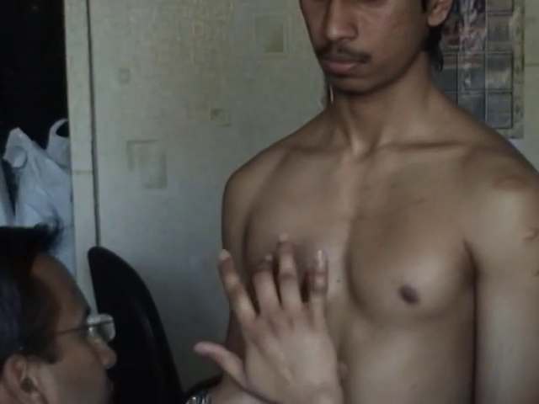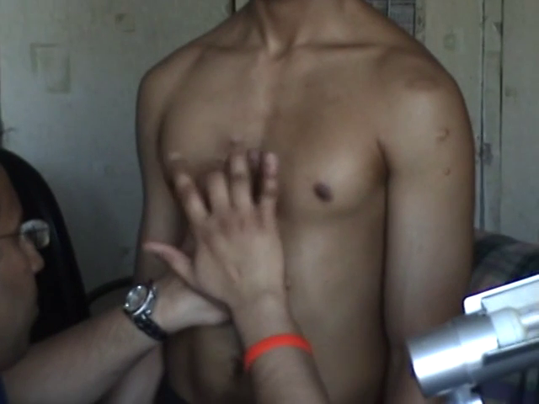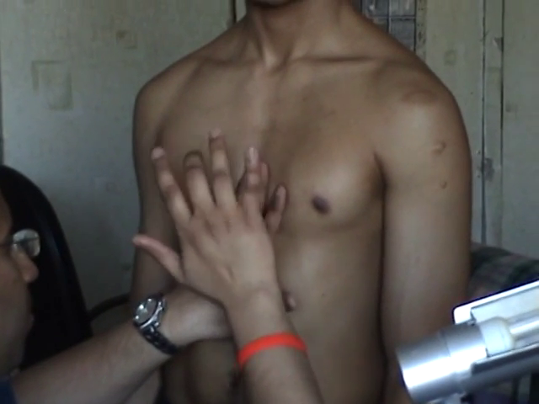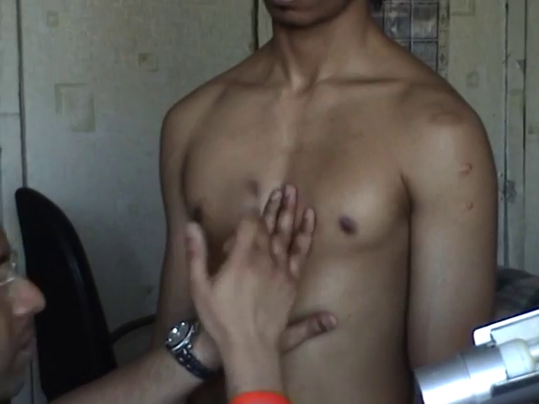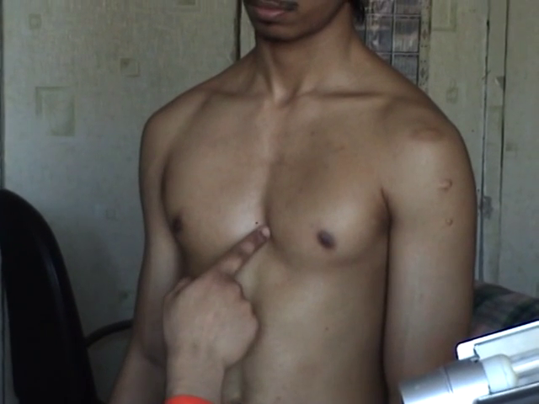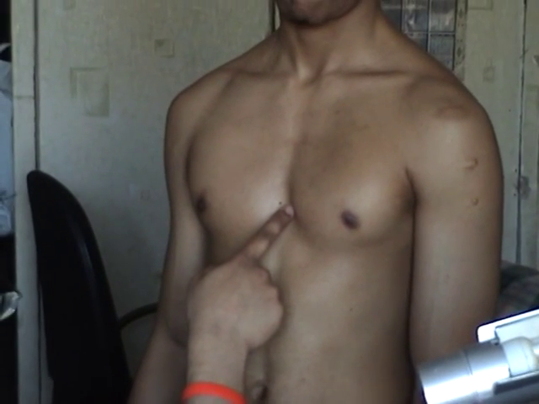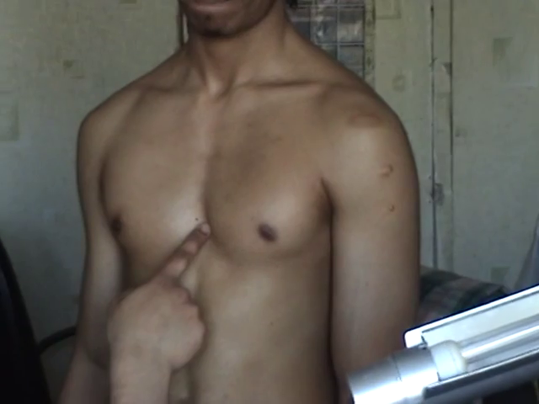So you percuss super soft. Stop here. This is the right absolute border. The right absolute border is at the left sternal line.